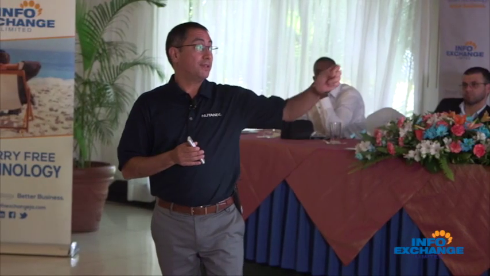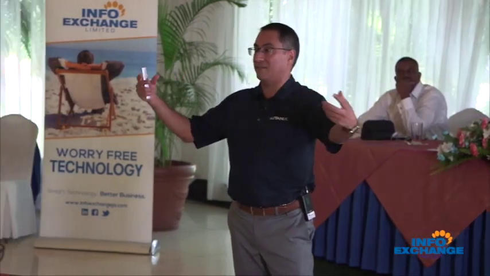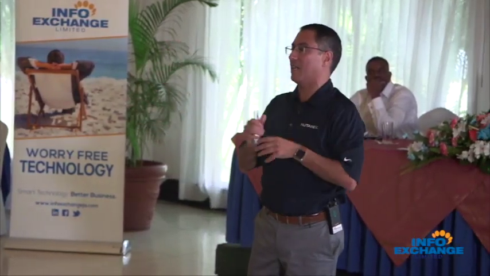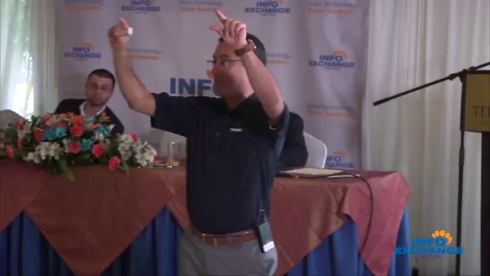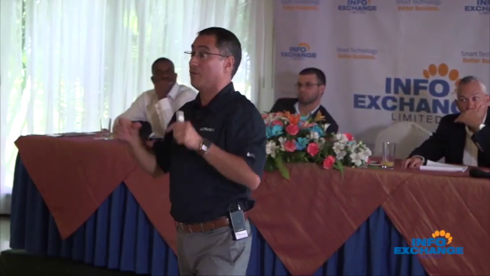So, getting density, getting 4 nodes in a single box, allows me to save a lot of money in rack space, cooling, and power. Now, some of our customers choose to have those 4 nodes in separate units, separate boxes. Maybe 1U nodes, maybe 2U nodes. I don't know. There are so many different models today.